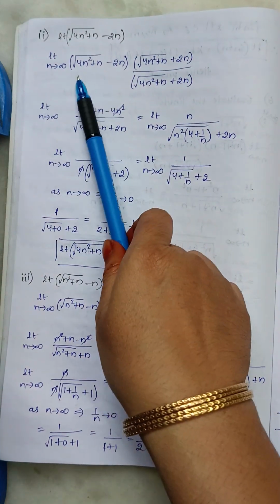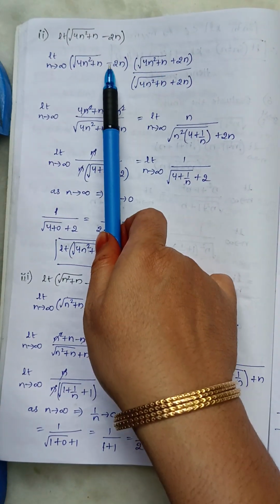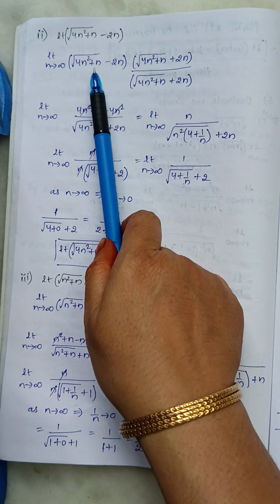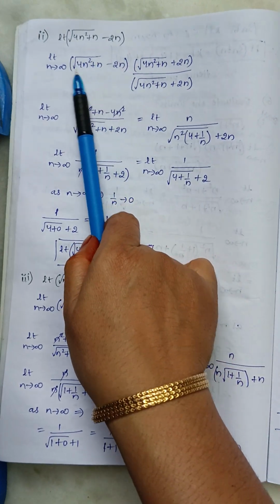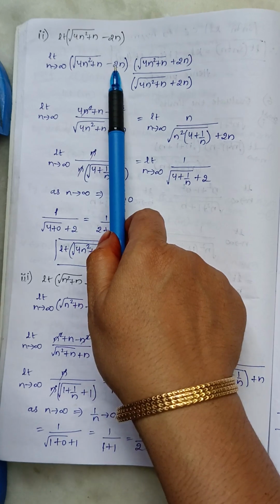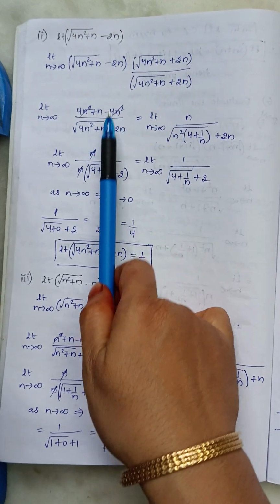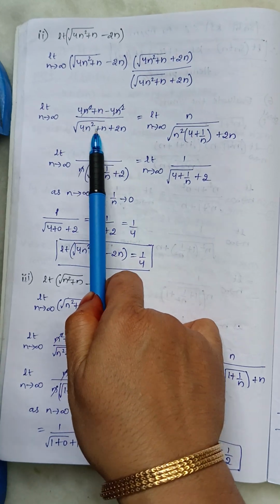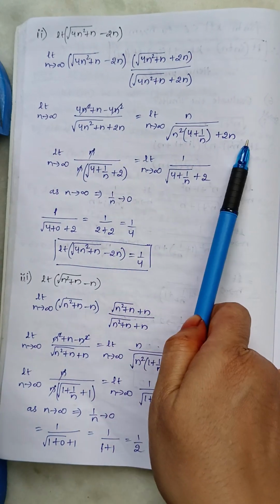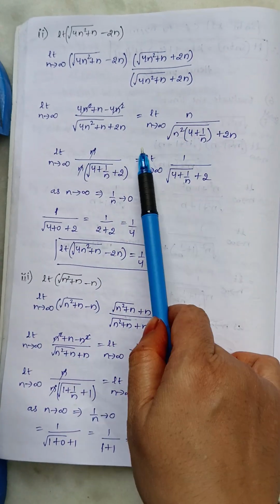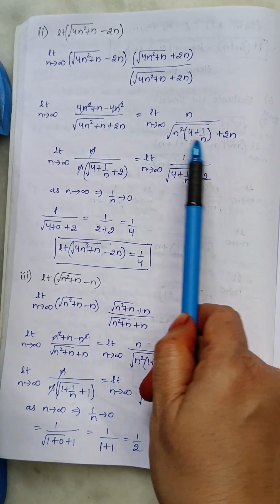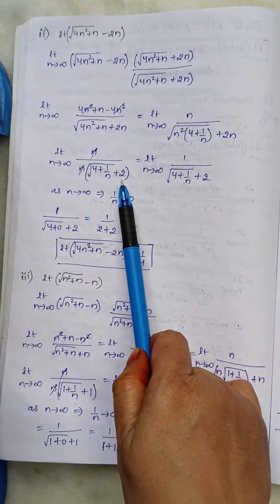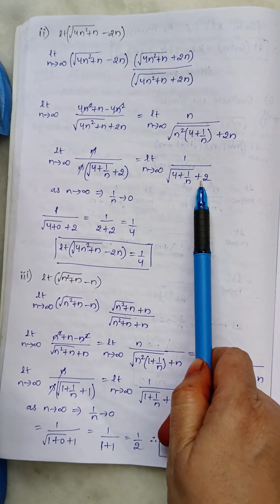Another problem: the limit of the same root value is given, so we can take rationalizing by taking the opposite sign in the numerator and denominator. Now a minus b into a plus b means a square minus b square. This square means the root and square get cancelled, minus 2n whole square means 4n square, divided by the same term. Again it gets cancelled, n divided by, here from the root n square taken as common means 4 by n square is 1 by n, plus 2n as it is. N square take it outside, then n taken as common from first and second term, then n of root of this, plus here n common means here 2. Now n gets cancelled.